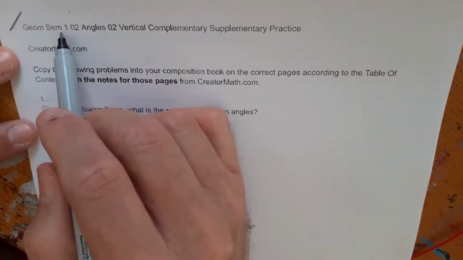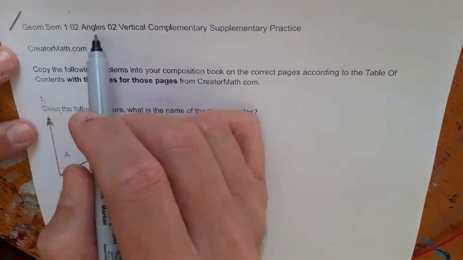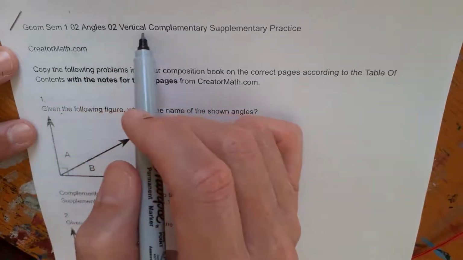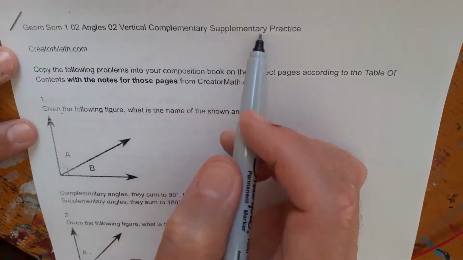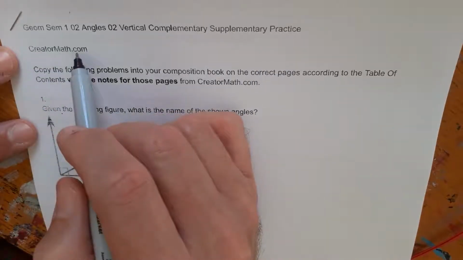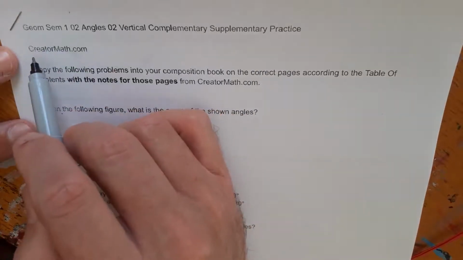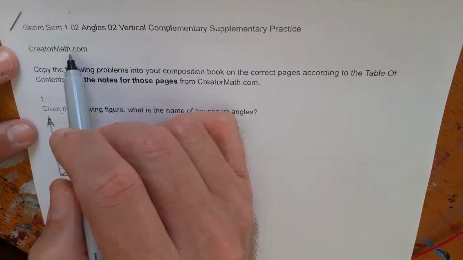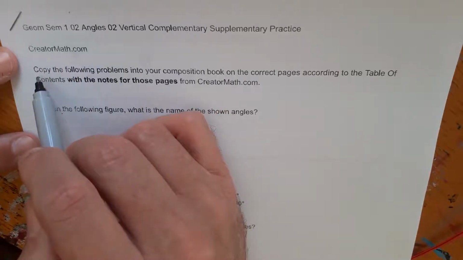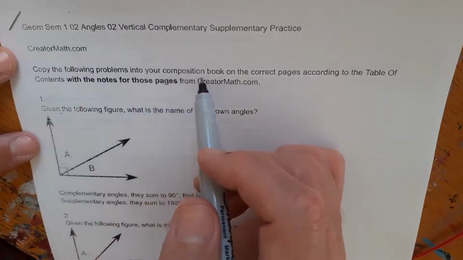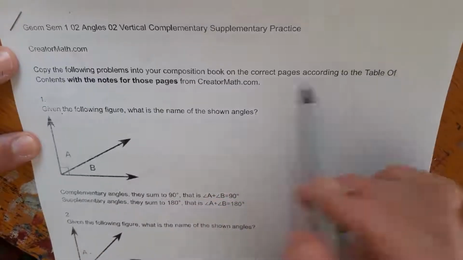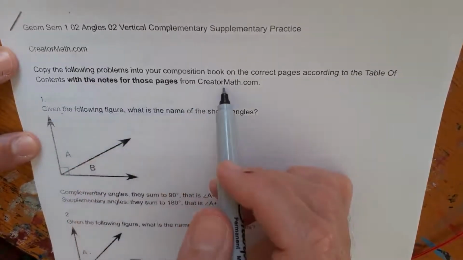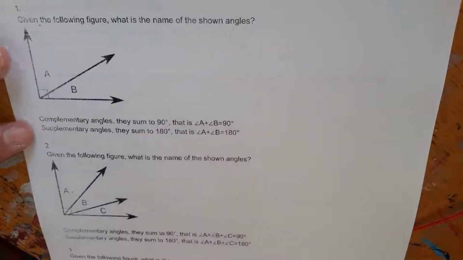This is Geometry Semester 1, and it's the second unit called Angles, and the second lesson within that called Vertical, Complementary, Supplementary Practice. It's on creatormath.com under the Geometry tab. You might have to Google creatormath.weebly.com to find it. The instructions are to copy the following problems into your composition book on the correct pages according to the table of contents with the notes for those pages from Creator Math.